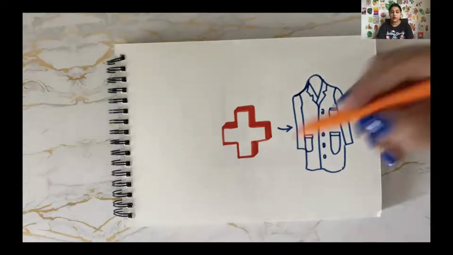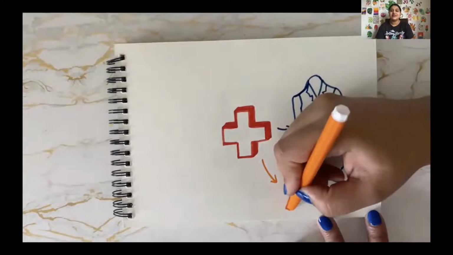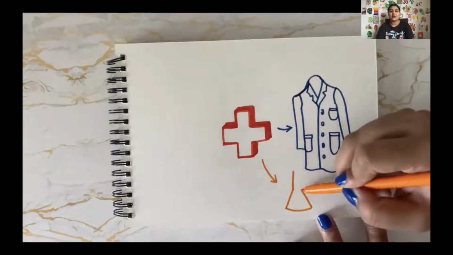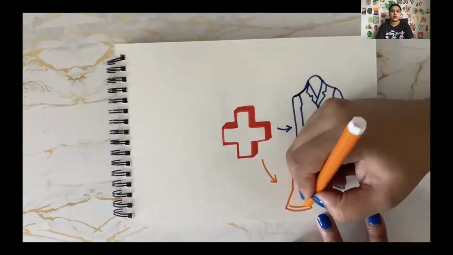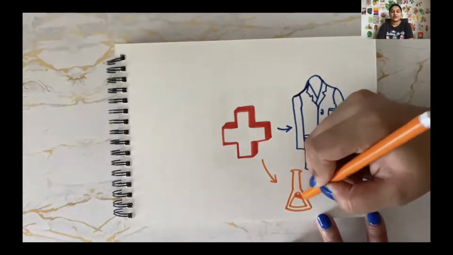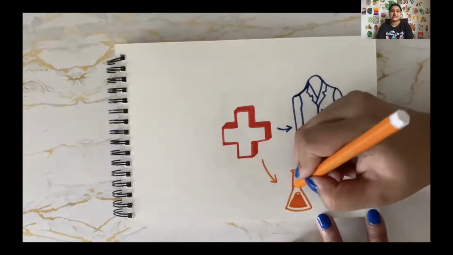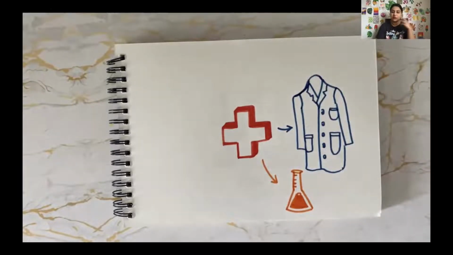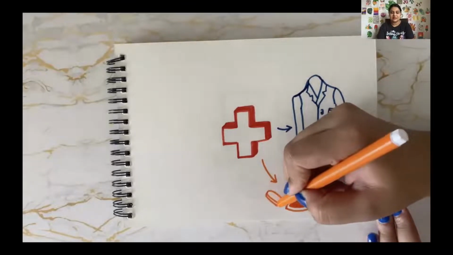Now, the next thing that I want to draw is a beaker with a few medicines. So here I'm drawing a triangle with two lines coming on top, and I'm going to do the opening of the beaker with a little bit of orange liquid in the beaker, after which I'm going to draw a gradation on the beaker itself. And then I'm going to draw two medicines. I'm going to do an oval medicine, as well as a circular medicine.